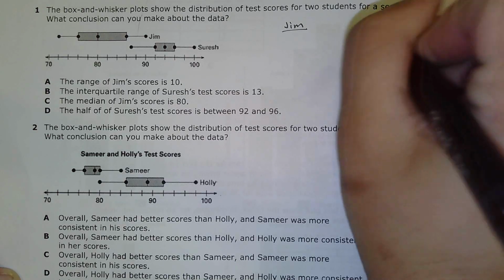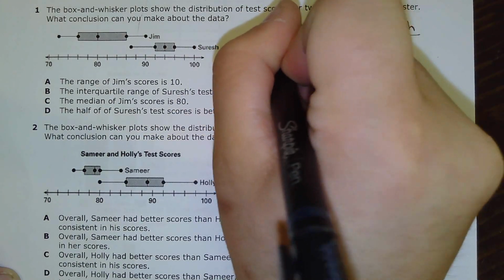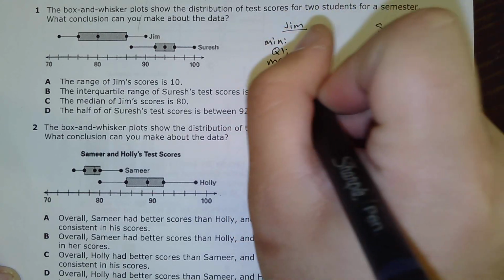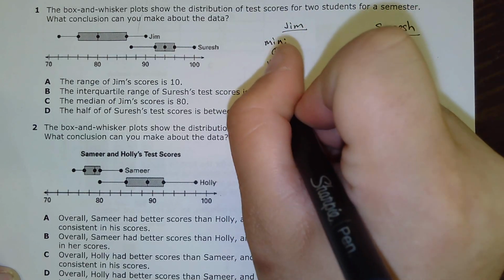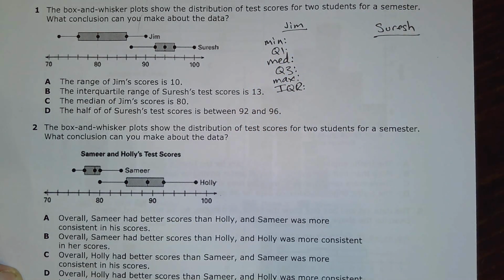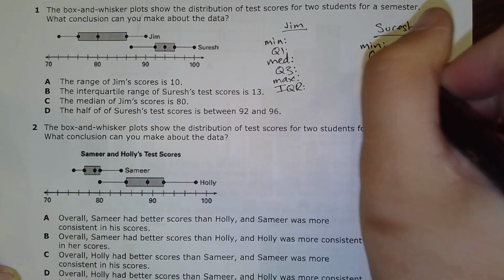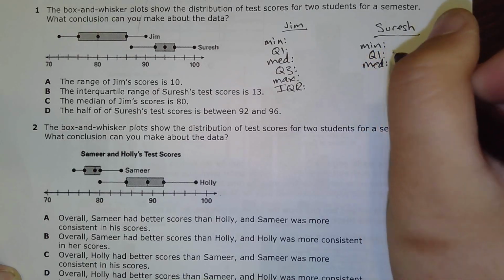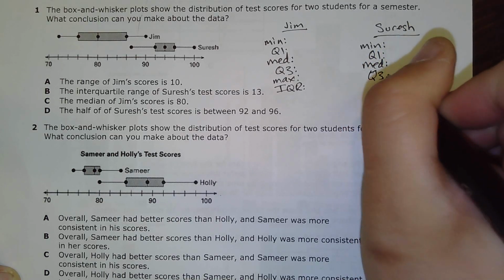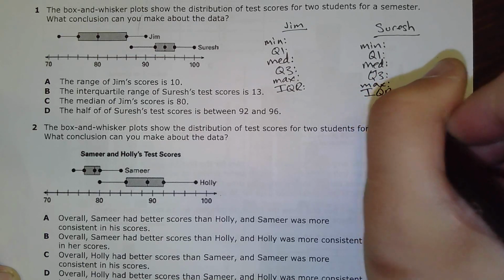All right, so we have Jim and Suresh, and they need some key pieces of information. They need to find a minimum, quartile 1, a median, quartile 3, a maximum, and of course our interquartile range, which is just Q3 minus Q1. For Suresh, we'll do the same thing. He needs a minimum, a quartile 1, a median, a quartile 3, a maximum, and then an interquartile range.